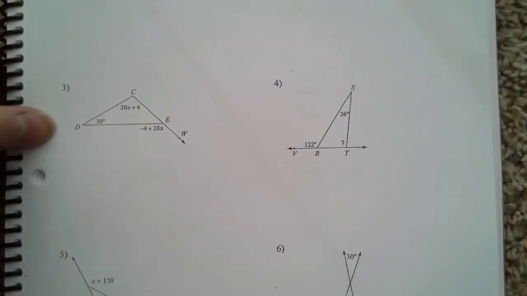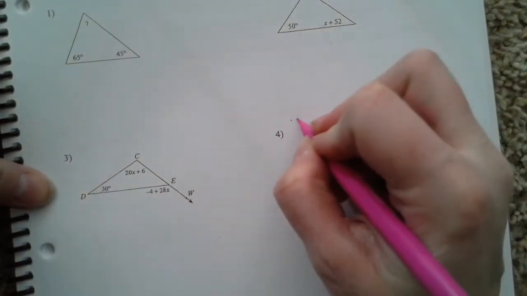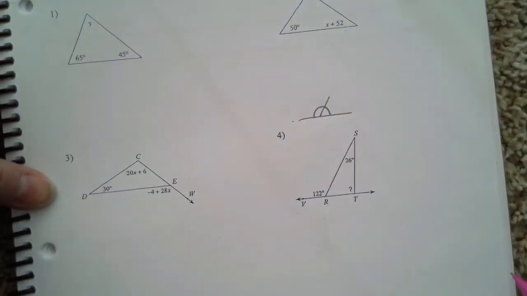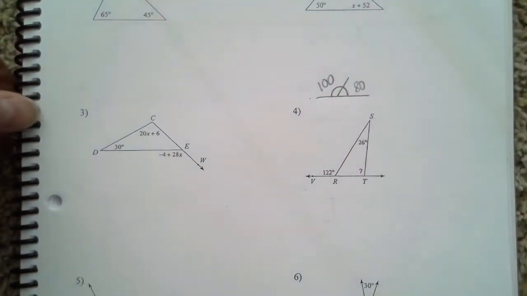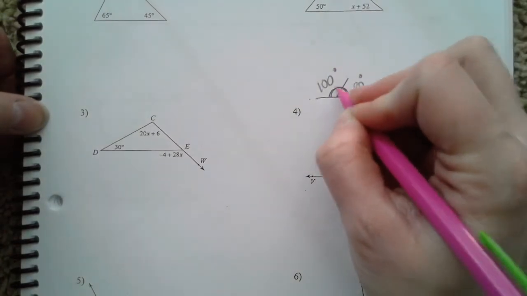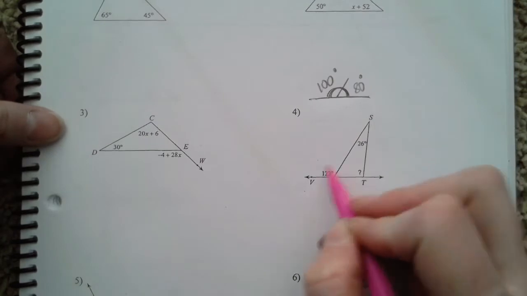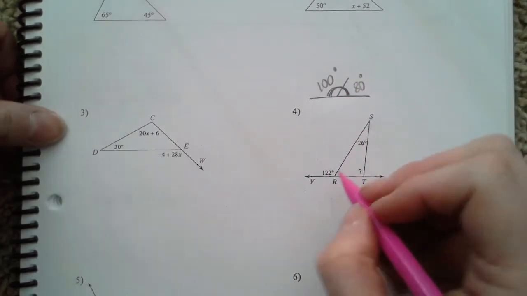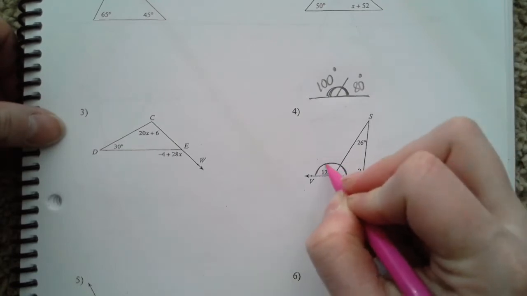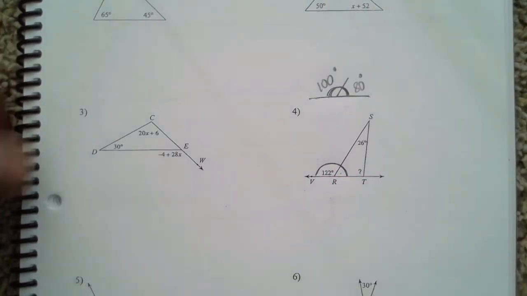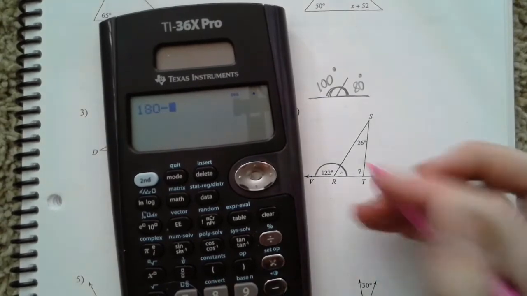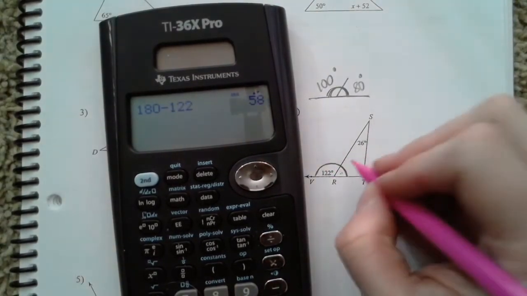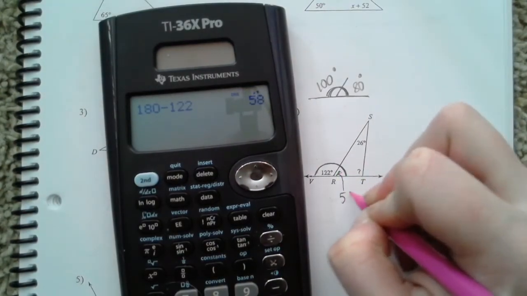Here we have to remember a few ideas. Remember the idea of a line, and that a line equals 180 degrees. So if this piece is 100, then this piece has to be 80 degrees, because the two of them make a line, which is 180 degrees. Looking right here, I have the same sort of picture between my 122 and the angle next to my R. So those two angles add together to make 180 degrees. To figure out the missing angle R, I take 180 and subtract the angle that I know, which is 122, and we get 58. So this angle right here is 58 degrees.